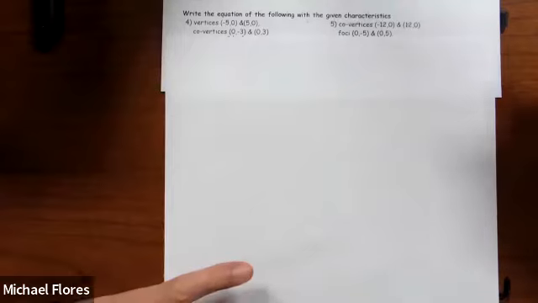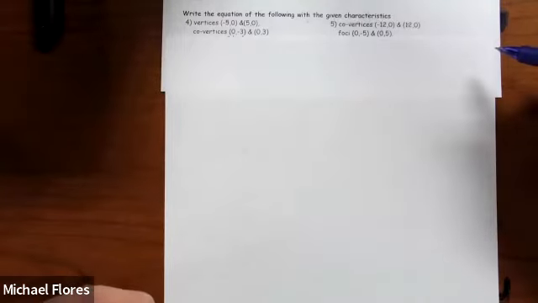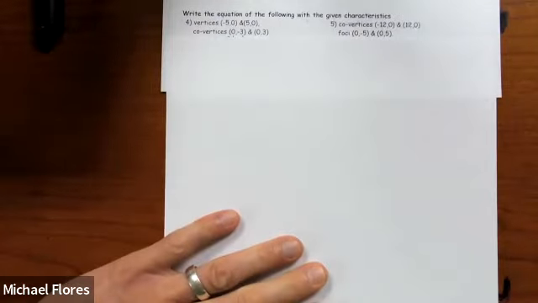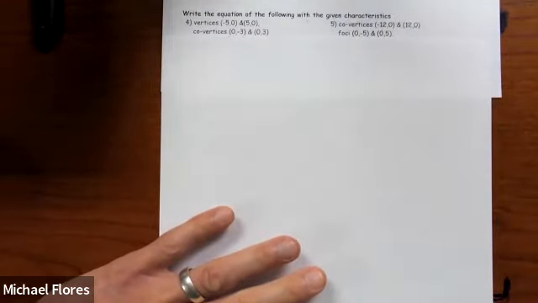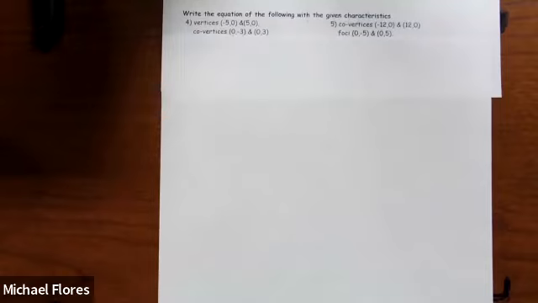For example 5, they have given us co-vertices. Co-vertices, remember, is going to be the minor axis. And they have given us the foci. Our center of this ellipse, once again, is the origin. It has been the origin for both of these. So here's what they've given us.